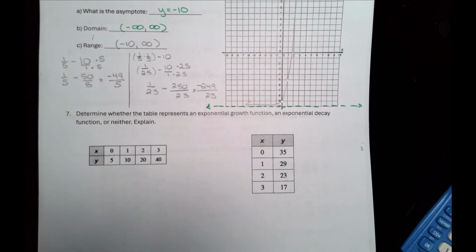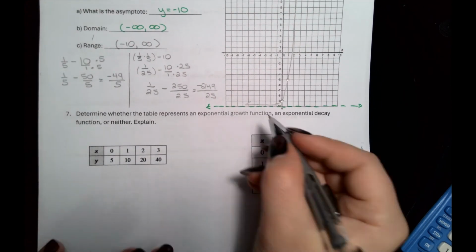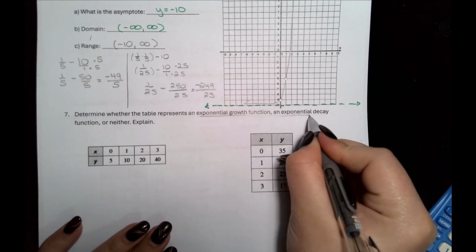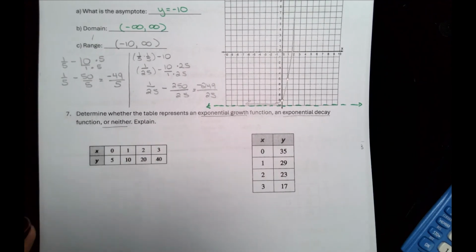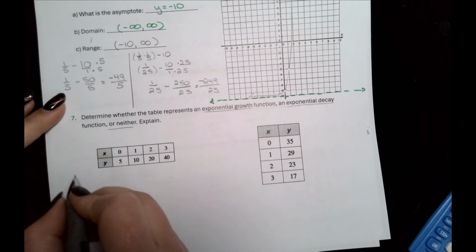Next one, it says determine whether the table represents a growth function, exponential growth, exponential decay, or neither. Some of you lost points here because you just told me yes, it is exponential, or no, it's not exponential. Actually, not what it's asking. Is it a growth? Is it a decay? Or is it neither? If it's not an exponential, it's neither. So let's go ahead and do our exponential test.